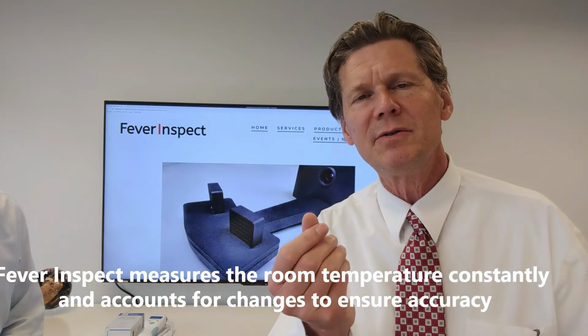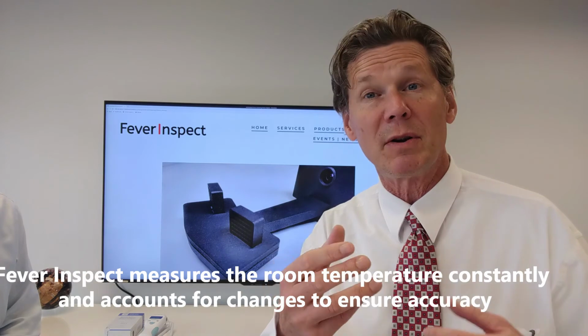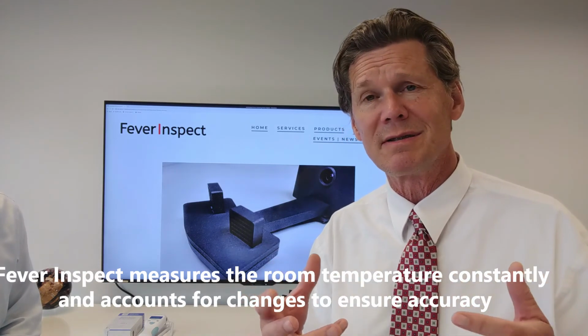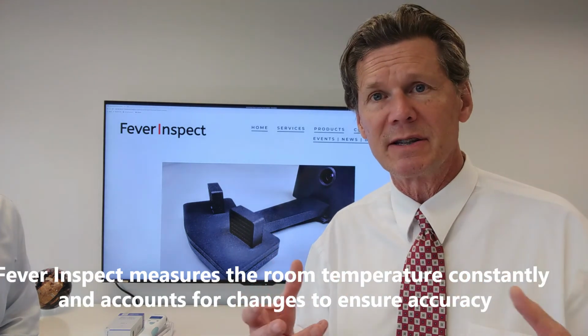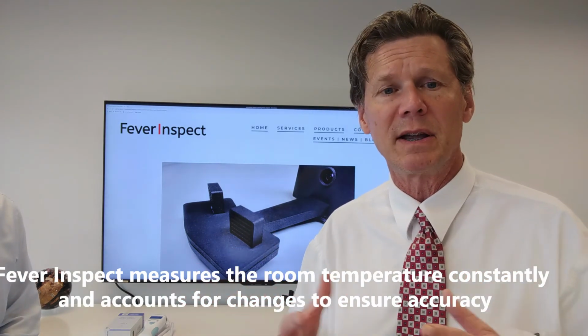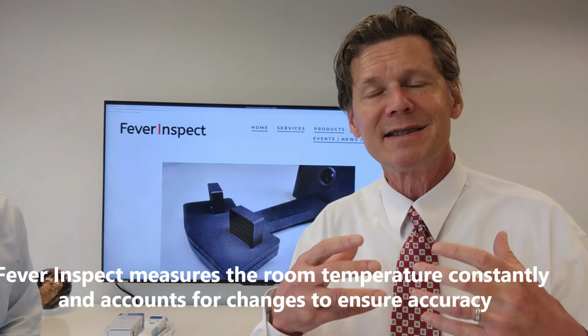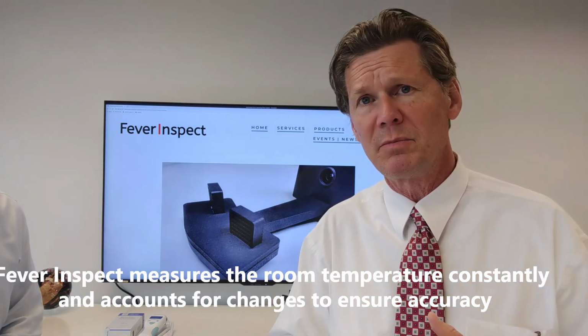But you need to do the same kind of thing with an infrared camera, and what we've seen in real world conditions, schools, retail environments, professional buildings, all the places where our devices are being deployed, is that it's important to capture that ambient room temperature.